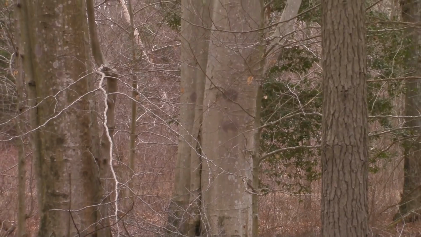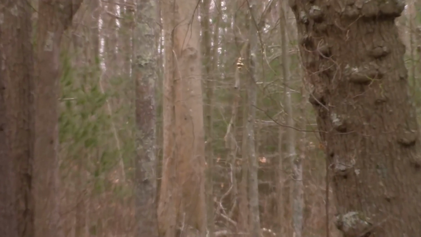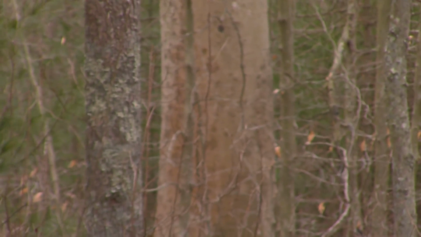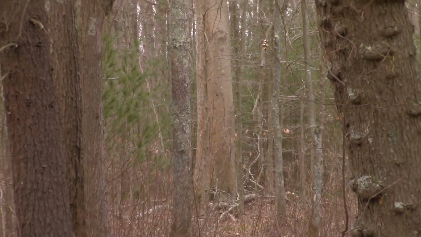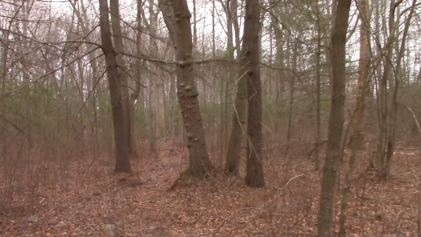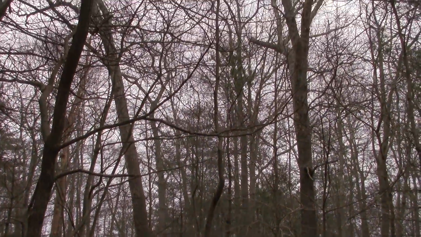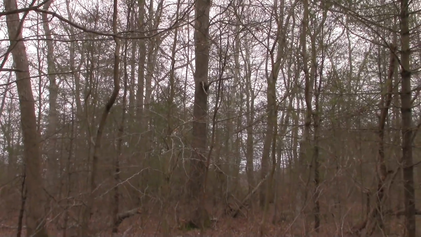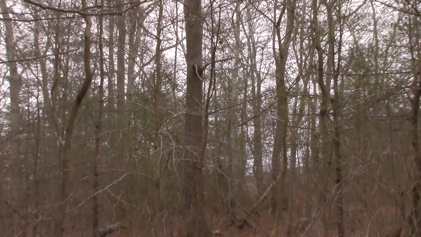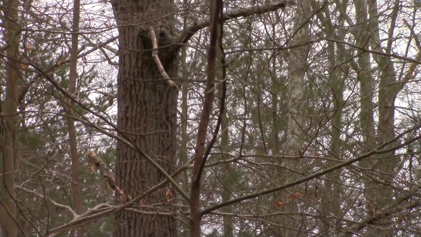Excuse me. There's another one down the trail. Very easy to see. Monster beech. The spindly sassafras in front. There's another one right here. A little sapling right there, sassafras.